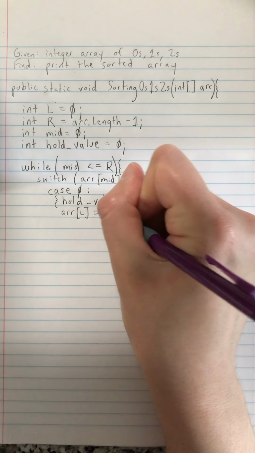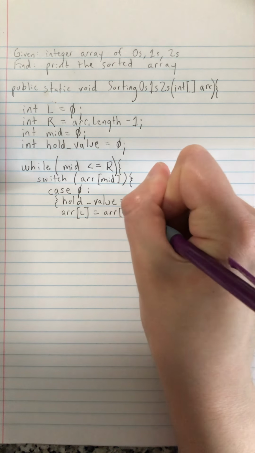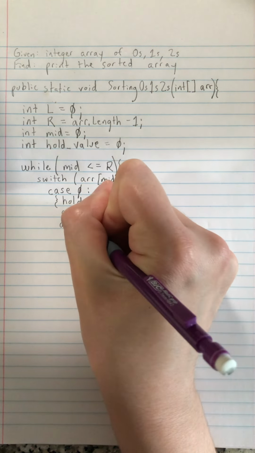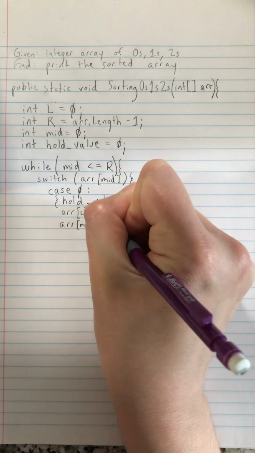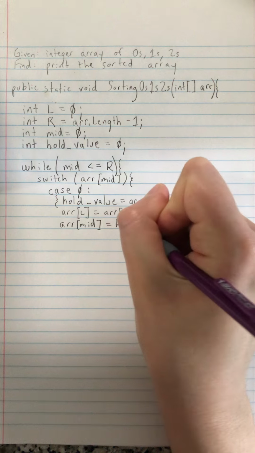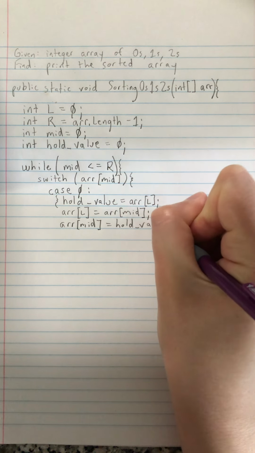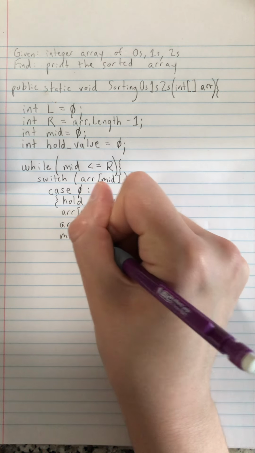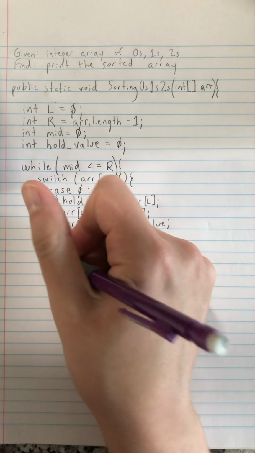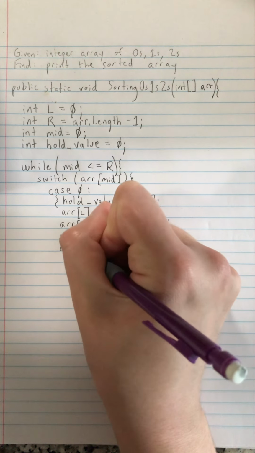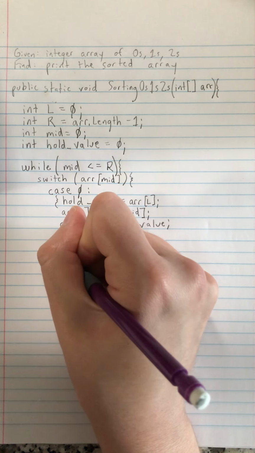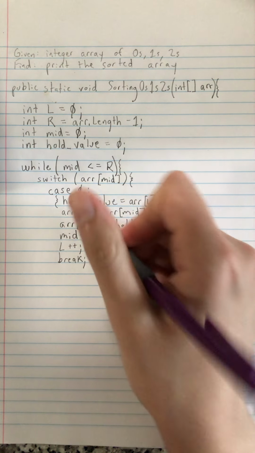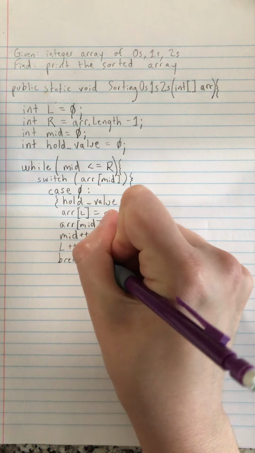Put the current value of array of mid into array of L. Assign array of mid hold value. Increment mid, move past this element, and increment L. Move the tail up 1 and break. We'll close this case 0.